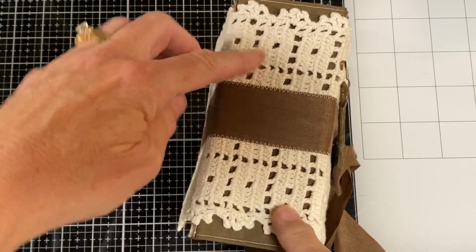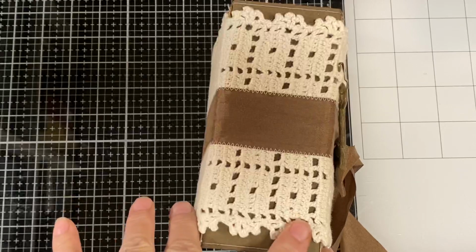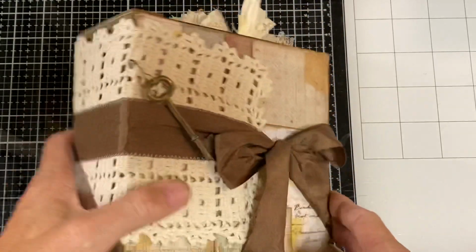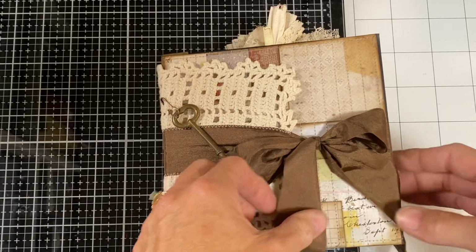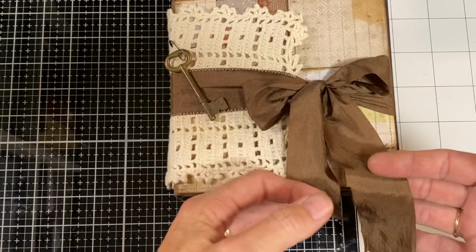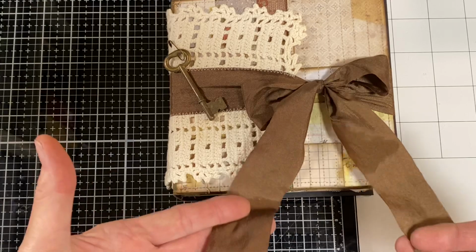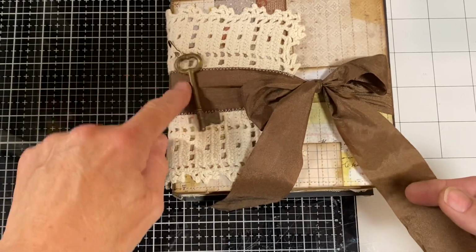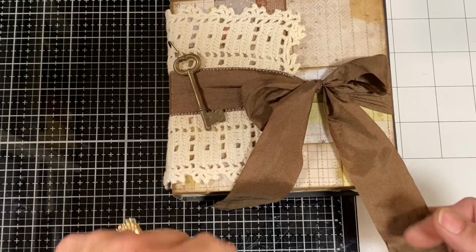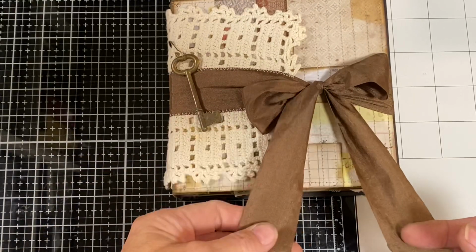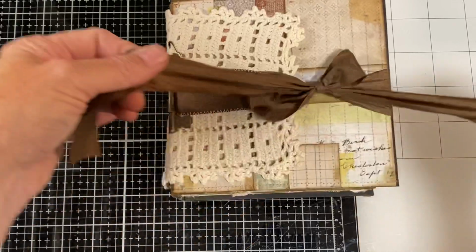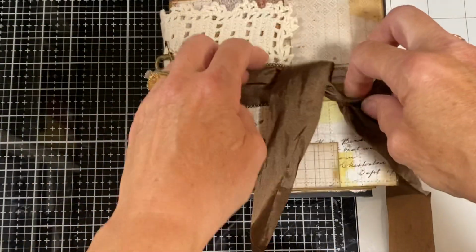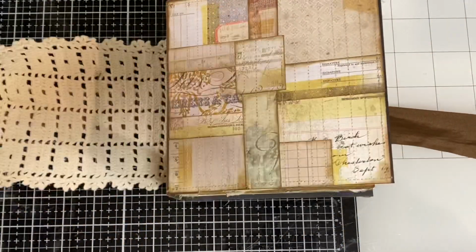So one of the doily pieces that we had considered for the spine, what I did, so this is the canvas covered spine, and I took that doily and I sewed a piece of thick ribbon over the top. Okay. And then I put one of those vintage keys that I found and got at auction on there, and then just open it.